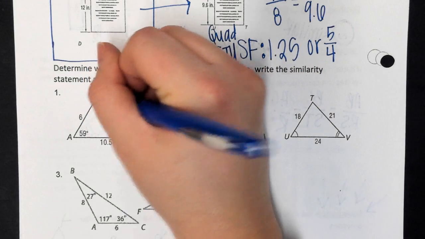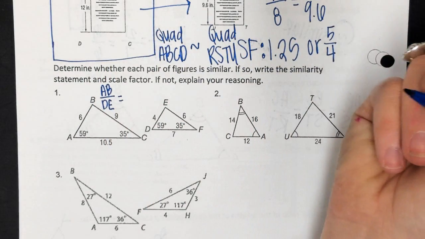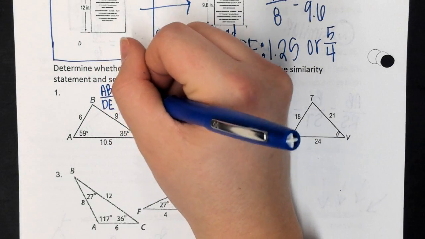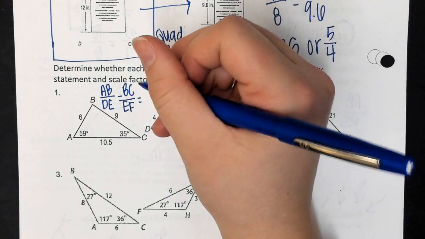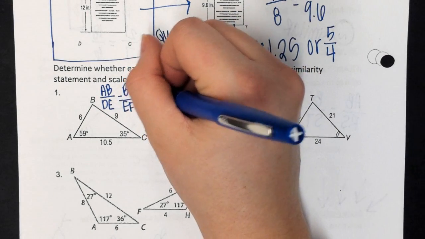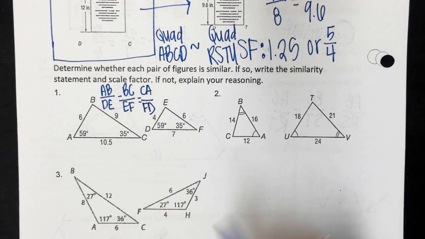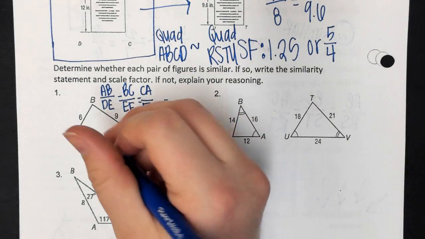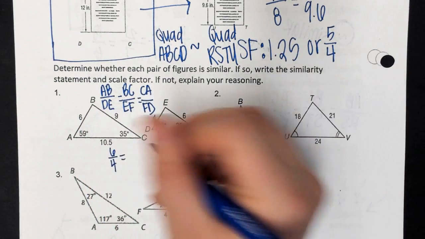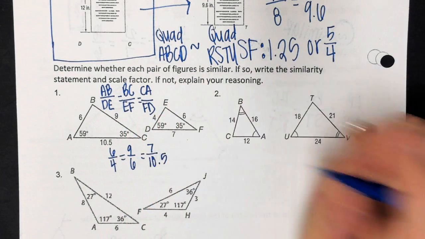A to B goes over D to E. Has to be equal to B to C, which is over E to F. B to C. C to A is over F to D. Now fill in the letters. 6 over 4 equals 9 over 6 equals 7 over 10.5.